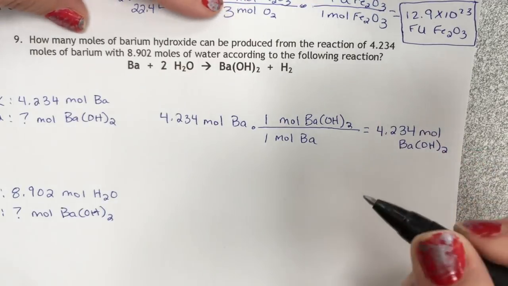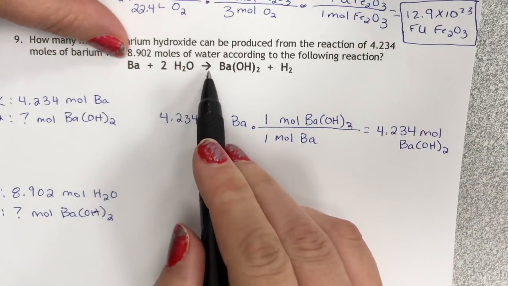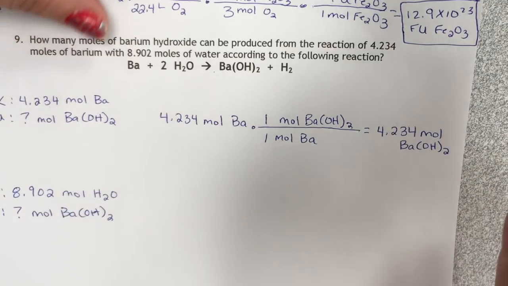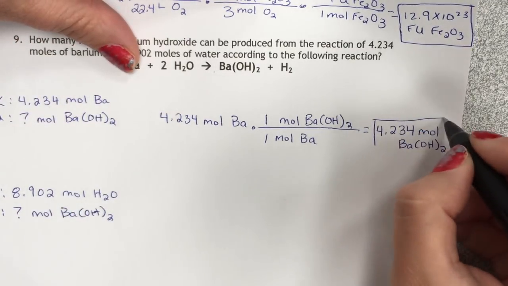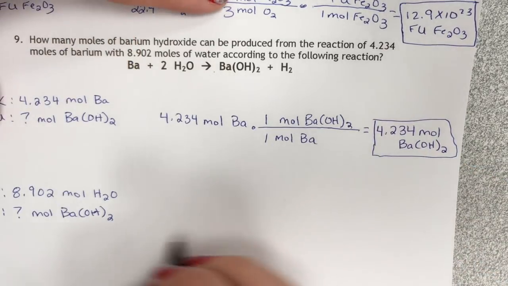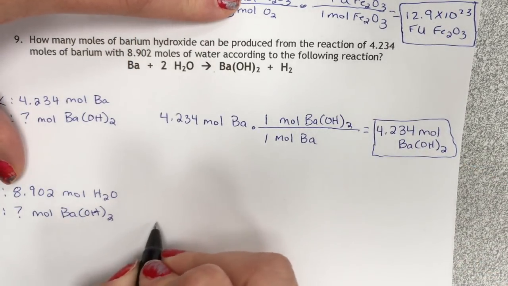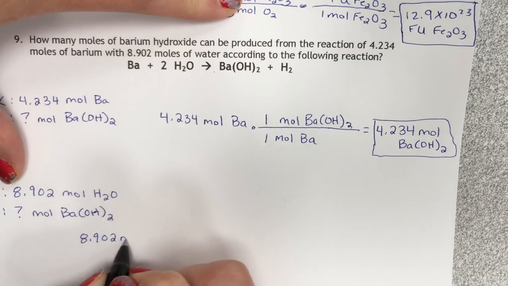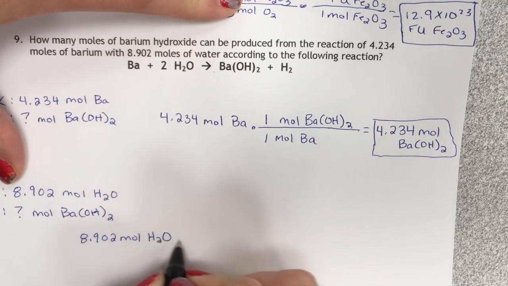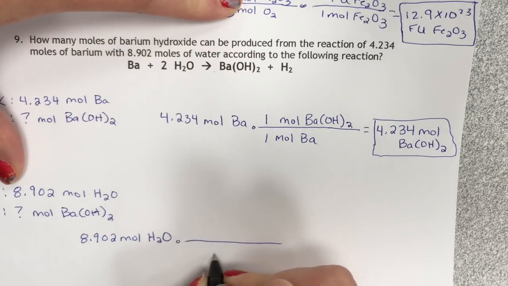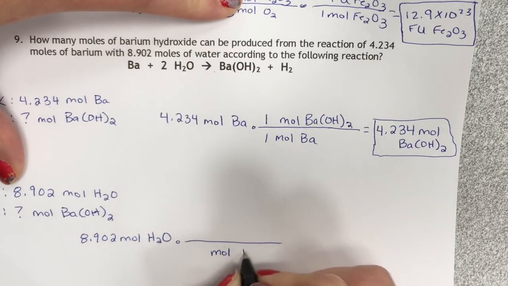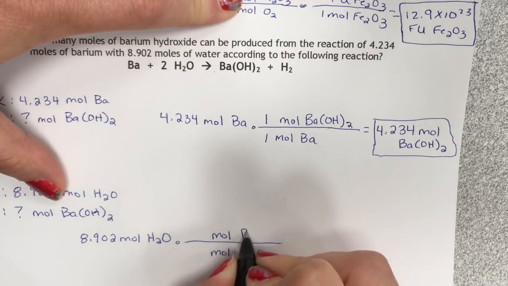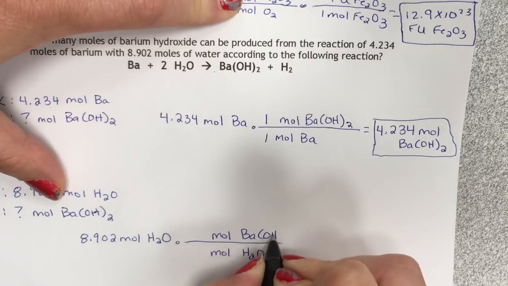Now, if you were like super smart, you would say, oh, it's a 1-to-1 ratio. If it's this many moles of this, it's this many moles of that. Okay, that's fine if you're like that, great. I'm not, so I don't do that. Now we have moles of H2O. So we have 8.902 moles of H2O. We need to cancel out that known so we can get our unknown. So moles of H2O will go on the bottom. Our unknown, moles of barium hydroxide, will go on top.